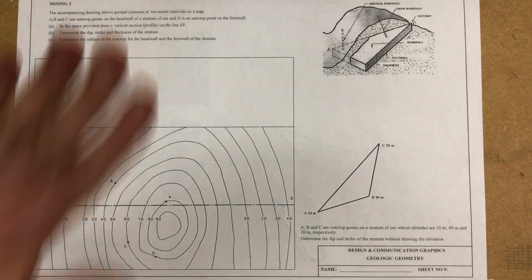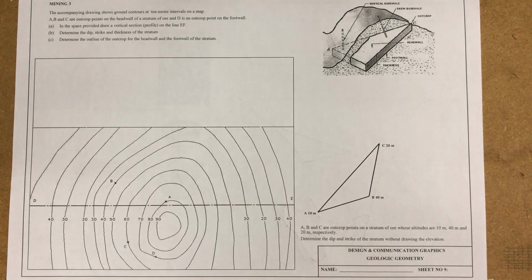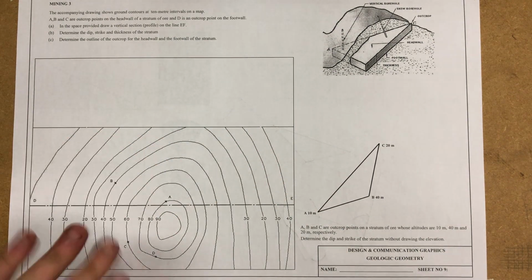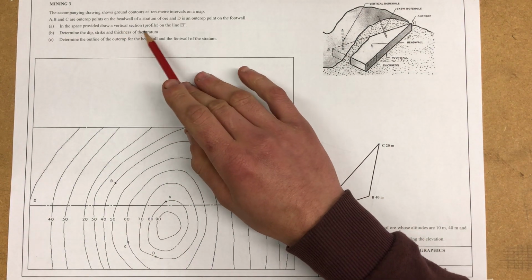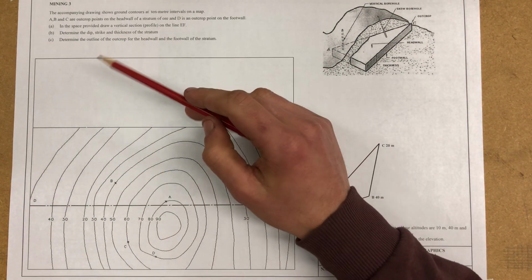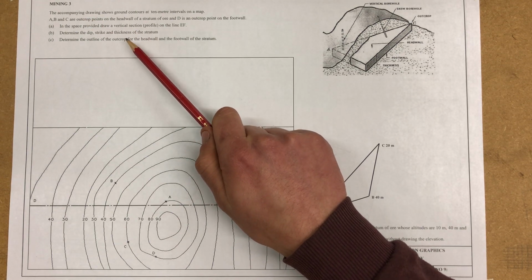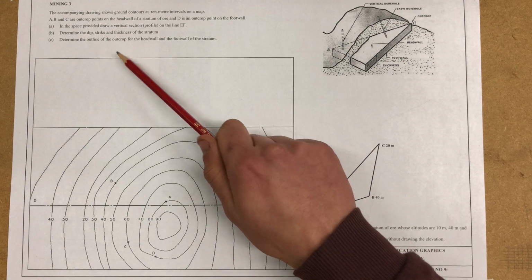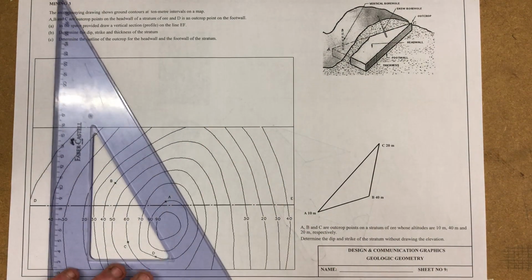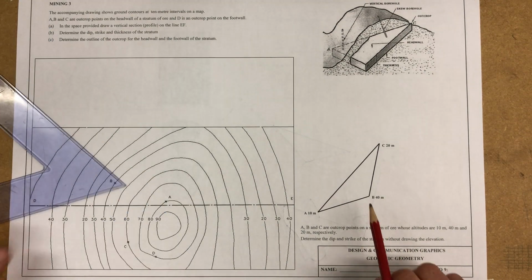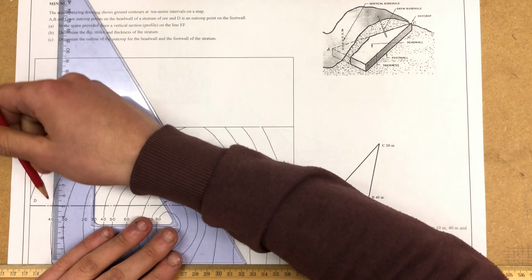Okay, so now we're given a stratum, we're given that thick bit of ore in the middle there. We're given 3 points for the top of it, we're also given a point for the bottom of it, okay? And we're saying it's uniform thickness. So, in the space provided, draw a vertical section profile on the line EF. Determine the dip, strike, and thickness of the stratum, and determine and outline the outcrop for the head wall and foot wall. So it's the exact same as last question, only this time we are going through determining the dip and the strike as well. So we're going to start by bringing up all our points.